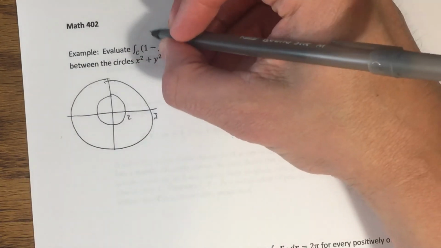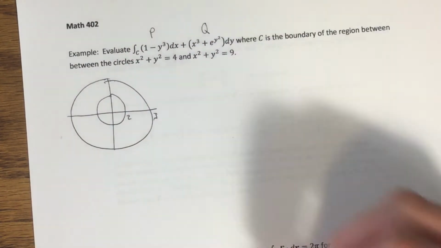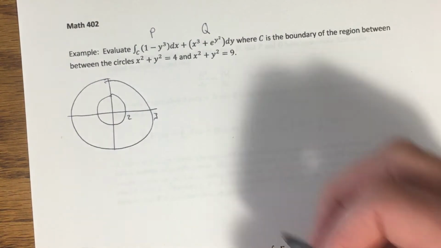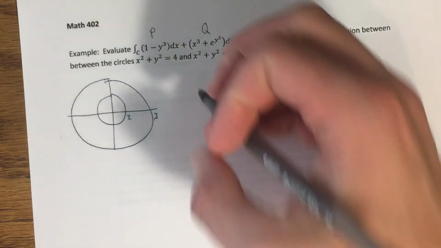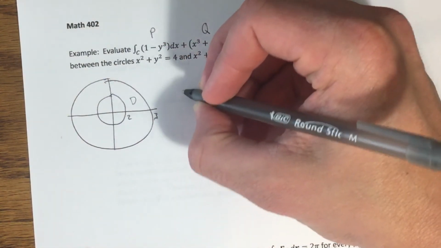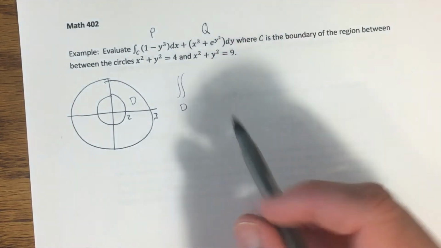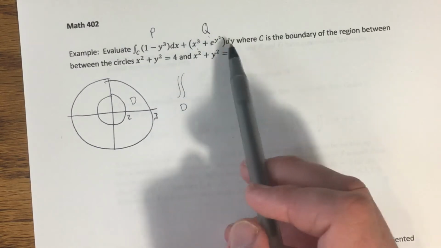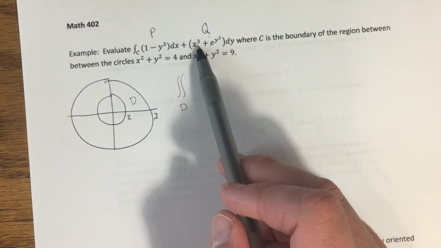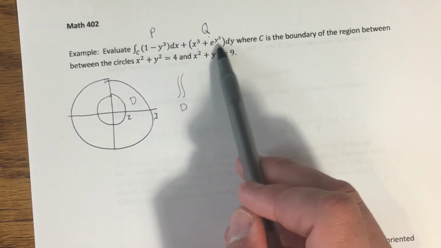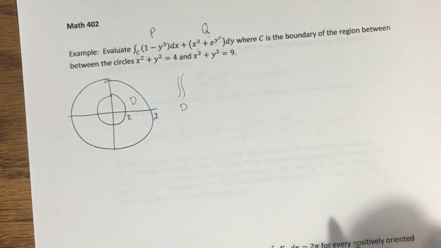I'm going to call this P and call this Q. So Green's theorem says that I can convert this into a double integral, this is the region D, over the region D, of the partial derivative of Q with respect to x. Notice that would be 3x squared. This part of the function here has no x's in it, so it's treated like a constant.